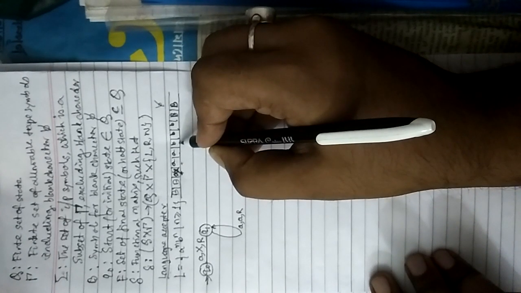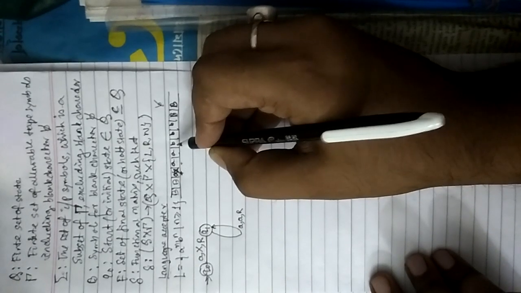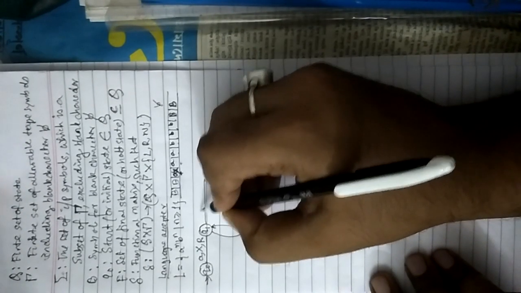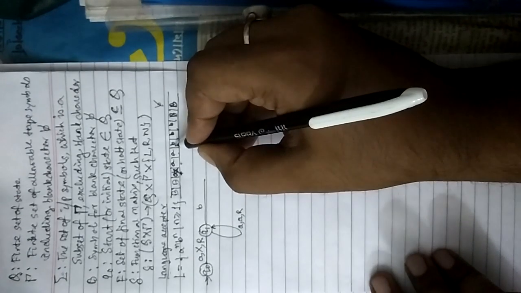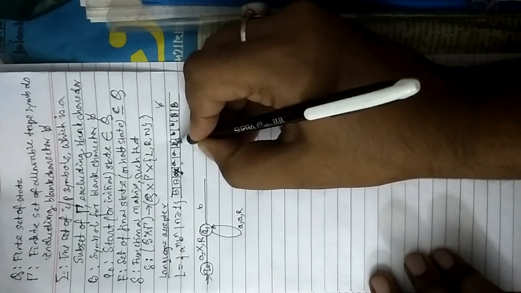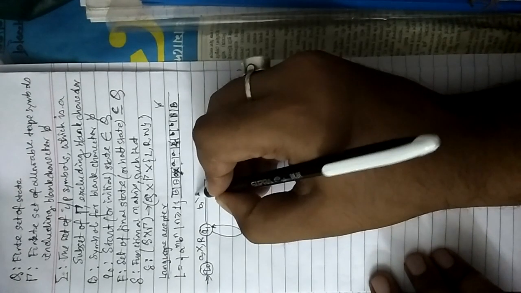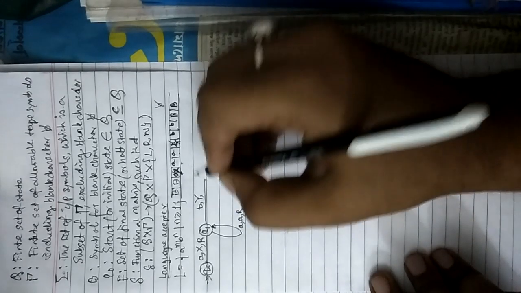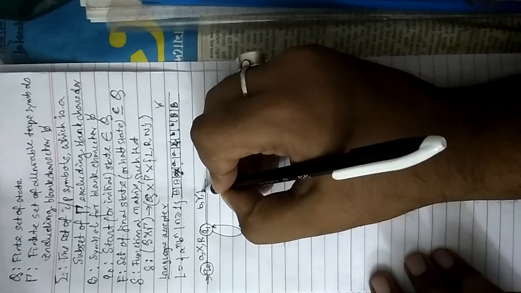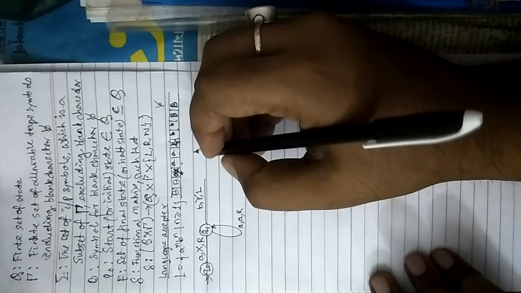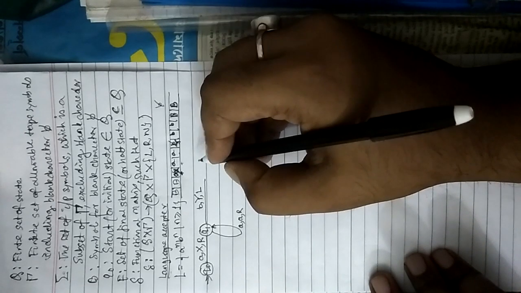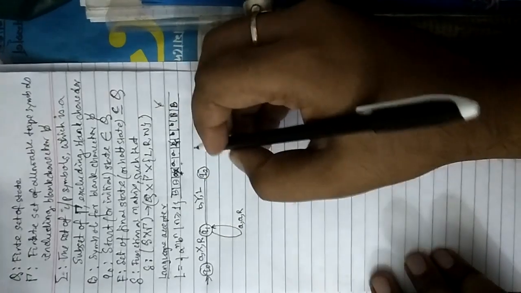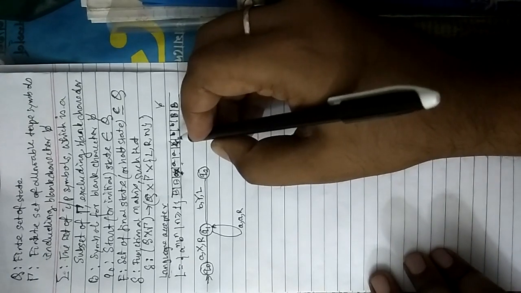After that, the first b is ready. So I will read the first b and replace this b by Y, and I will move towards the left. I will go to another state, that is Q2.